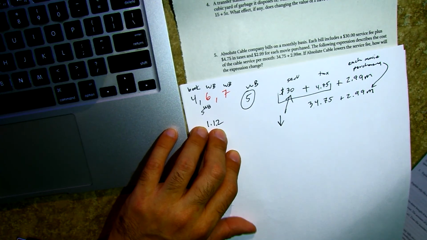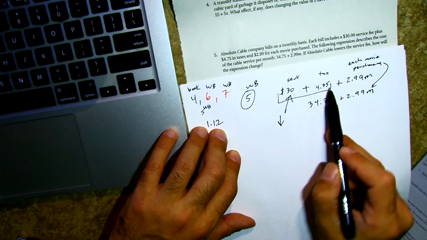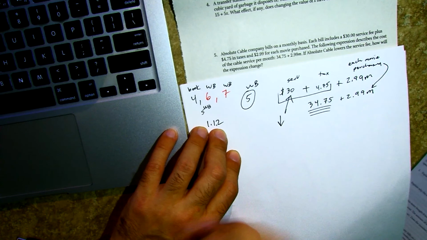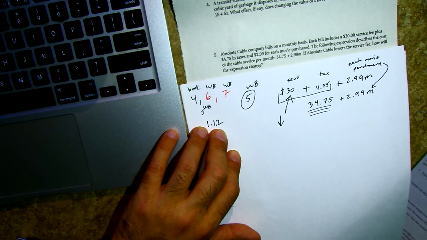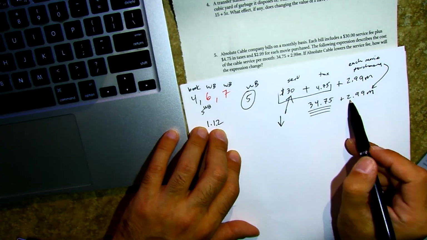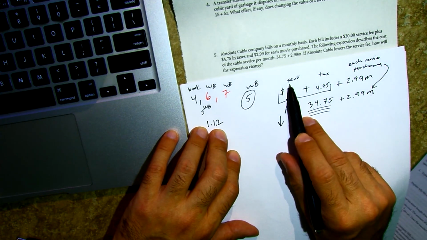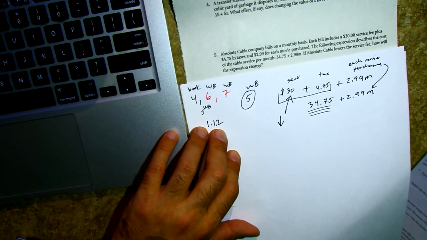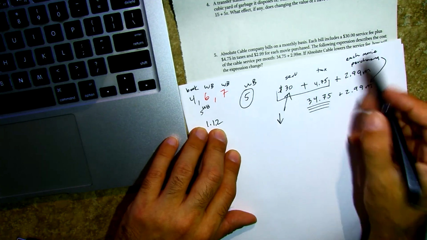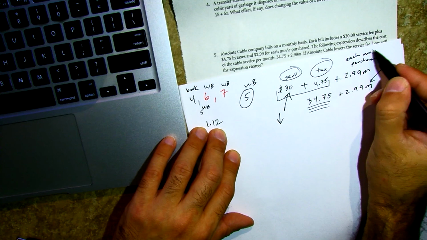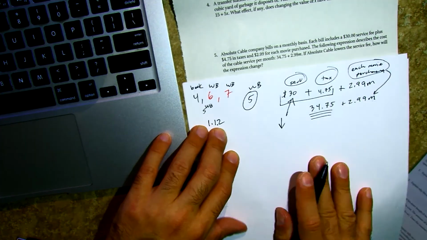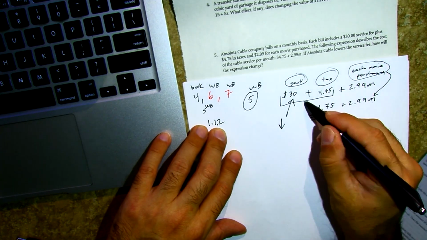when the service cost decreases. Okay, and that actually for this problem would be the answer. It's a matter of being able to understand what parts of the expression they're giving you is, and then if they change the service fee, it's going to change that value that's part of my final expression. Yeah?